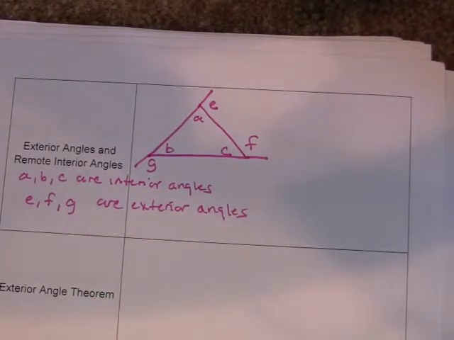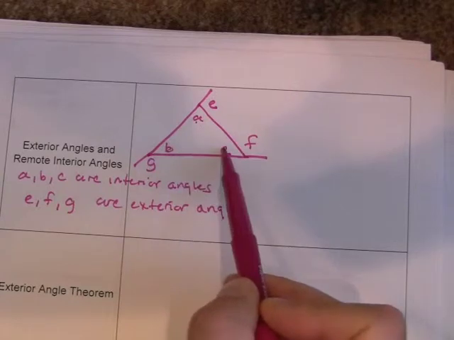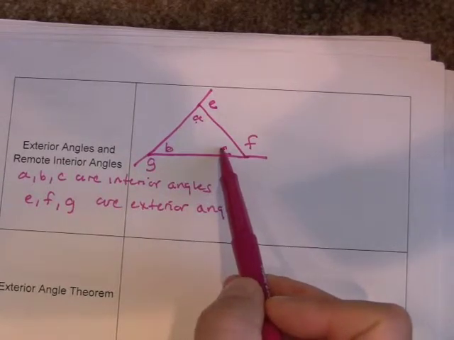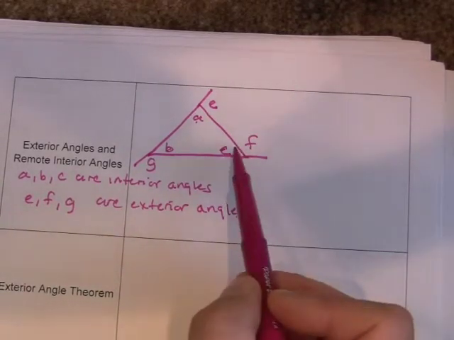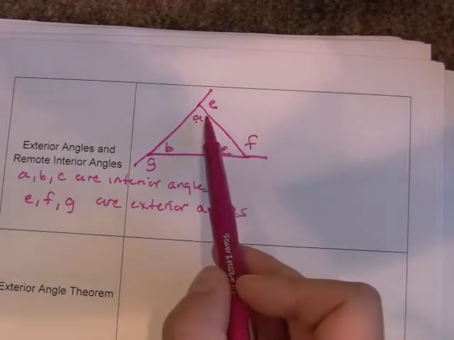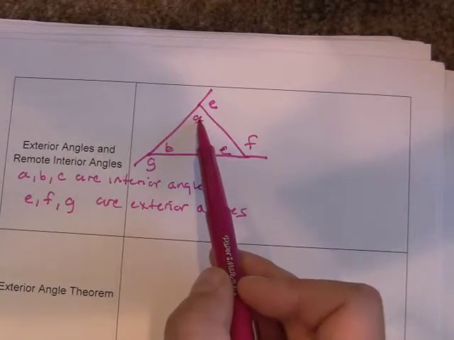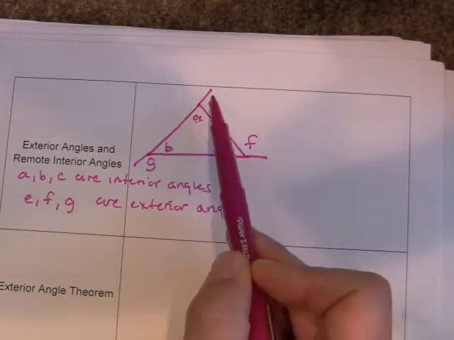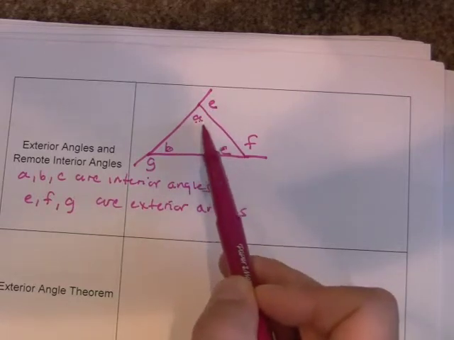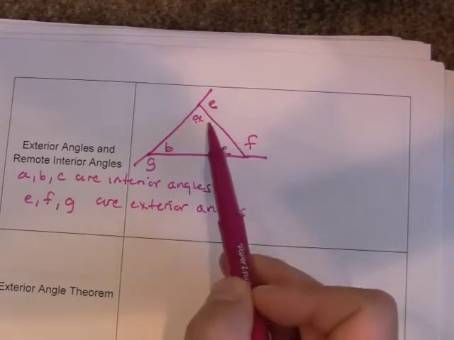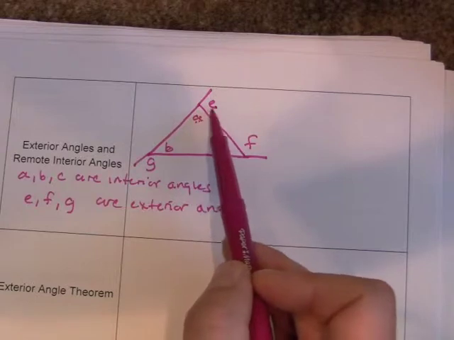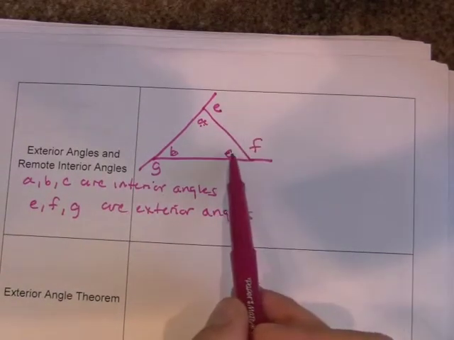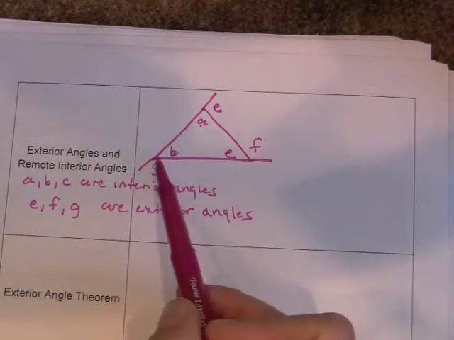So we know that the 3 interior angles A, B, and C, when you add them together, would be 180. But there are particular relationships between the exterior and the interior angles. For instance, you should notice that angle A and angle E here are forming a linear pair. So these two angles will add up to 180 degrees every time. So will these, and so will B and G.